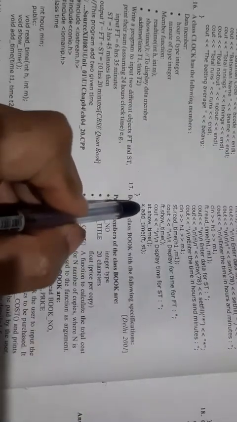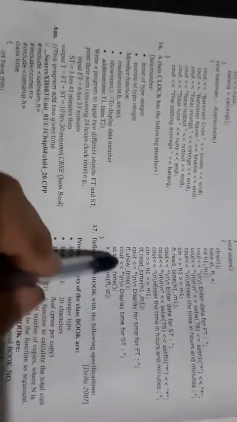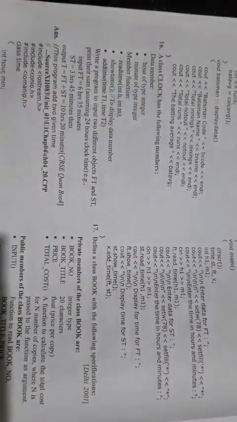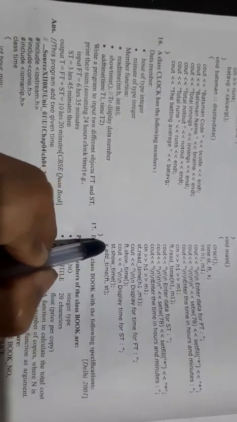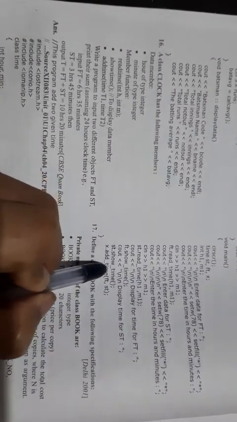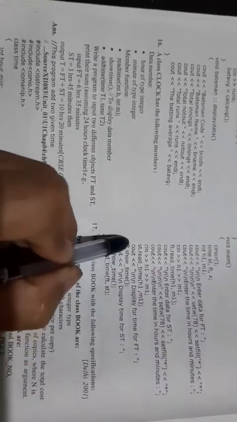That's why another object is used, that's why x. Of course we can write ft also third time. But yes, x, the appropriate object name, x dot add time, then ft, st. So where's the data stored?